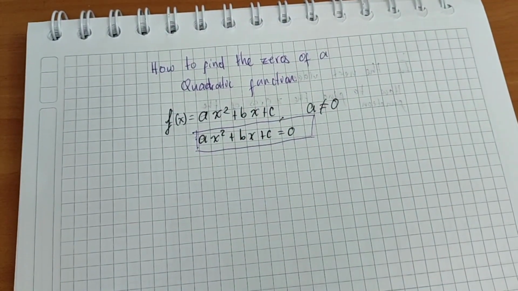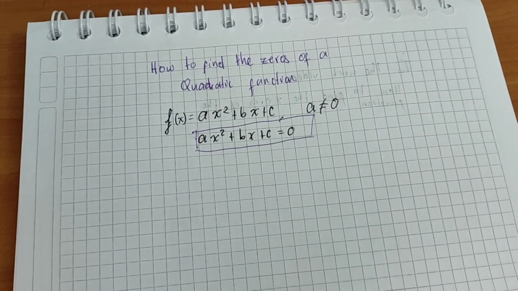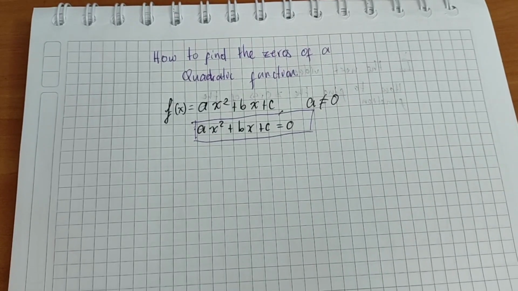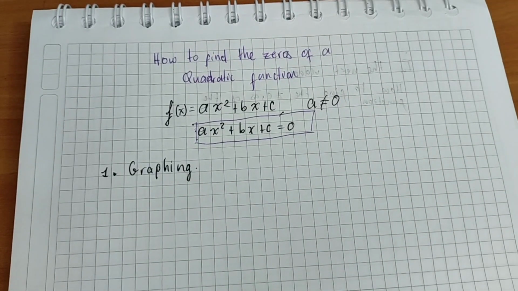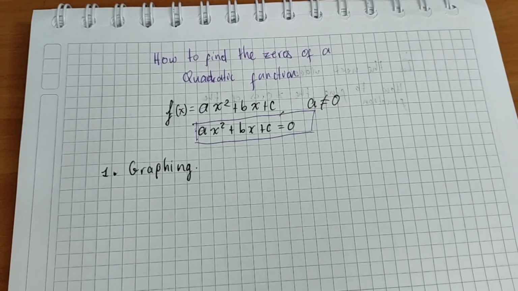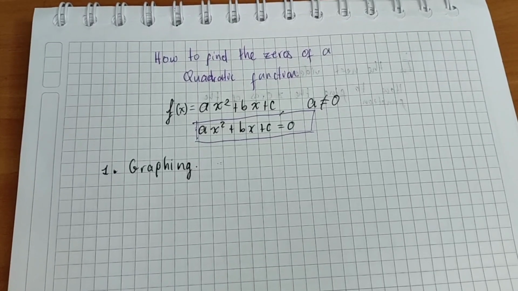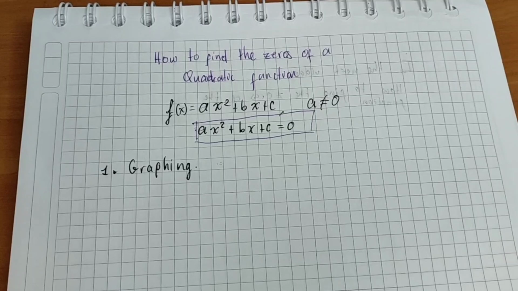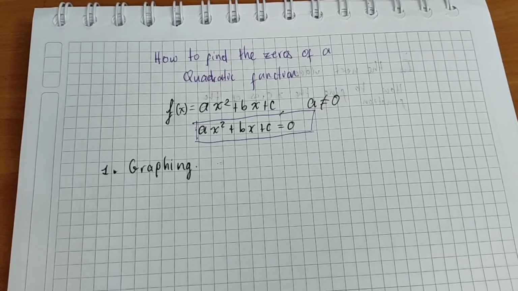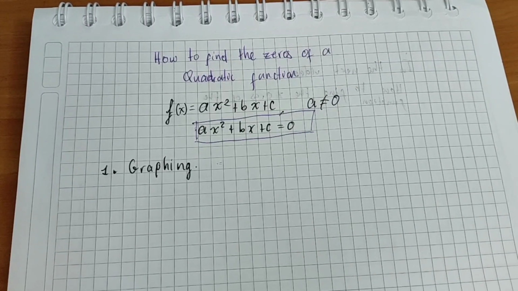is solved. So what are the strategies that we are going to use in order to complete this task? Well, we are going to have 4 alternatives. The first one of these alternatives is graphing. Graphing consists in creating a table where we use different values of x as input, and we start getting the values of y. After that, we plot all that information in a Cartesian plane, and we start inspecting the values of x where the function crosses the x-axis.